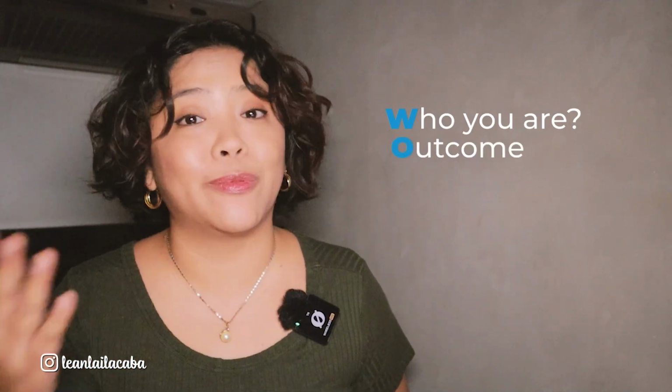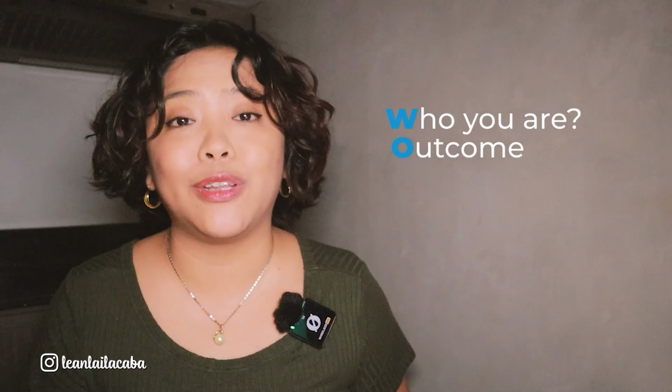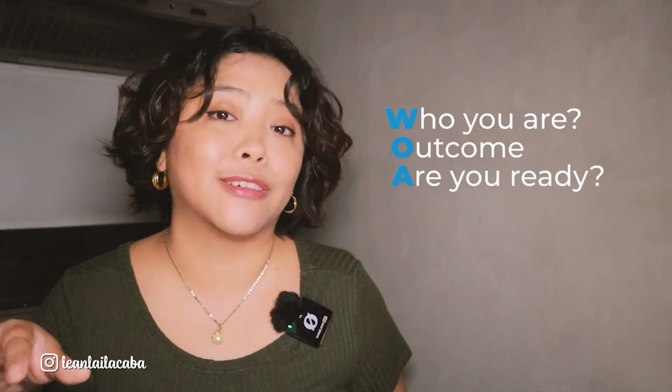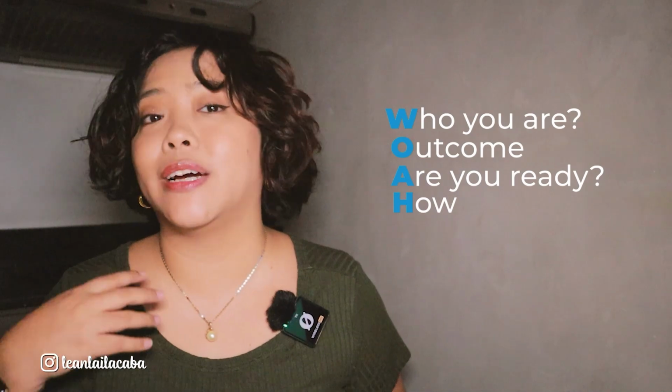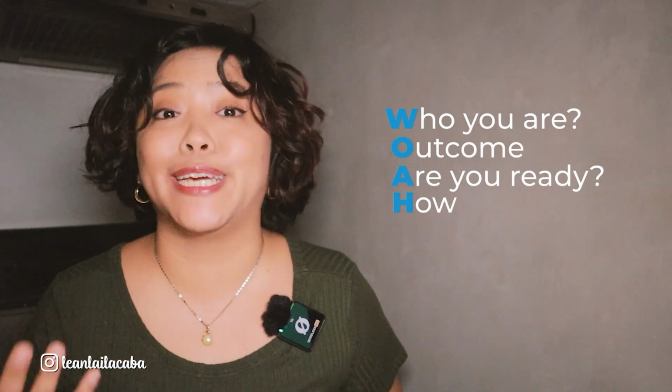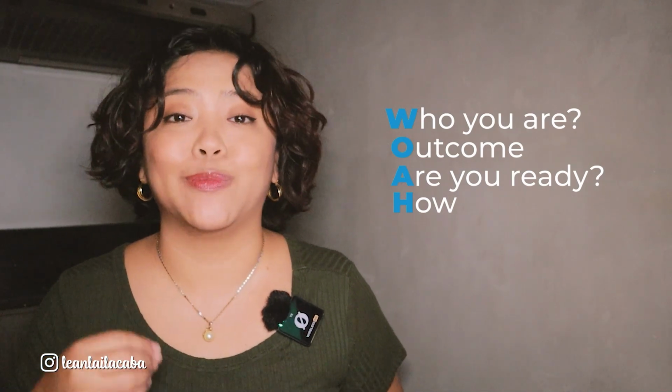So basically the type of assistant you need, the kind of expertise that you need from it. And then A is just asking it, are you ready? And then H is the how. So how do you want this formatted? How do you want it done? How do you want the output from ChatGPT to look? And we'll basically use this framework every single time, just as we're starting to create a lot of these AI assistants, and I'll give you guys the best tips on how to keep working with them.